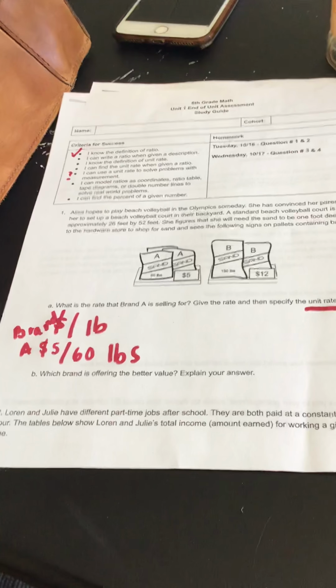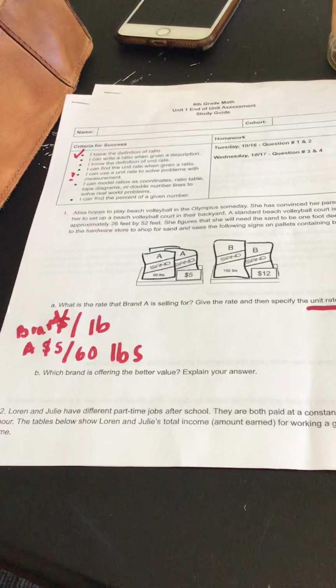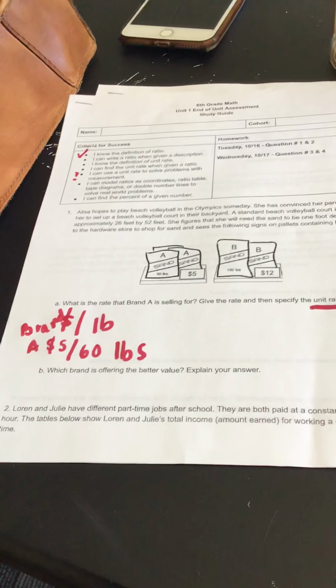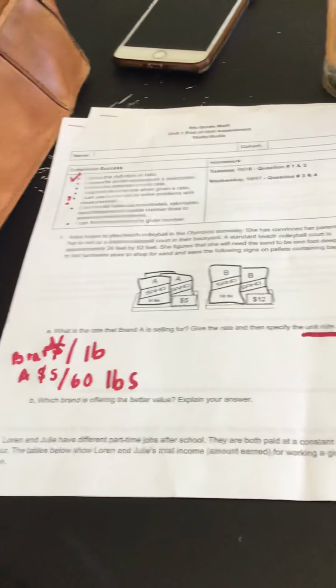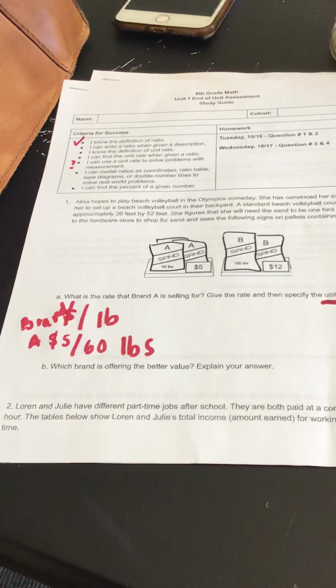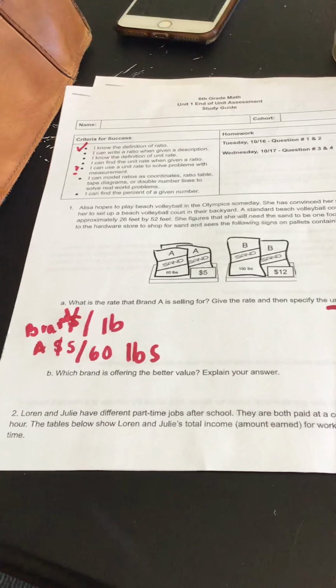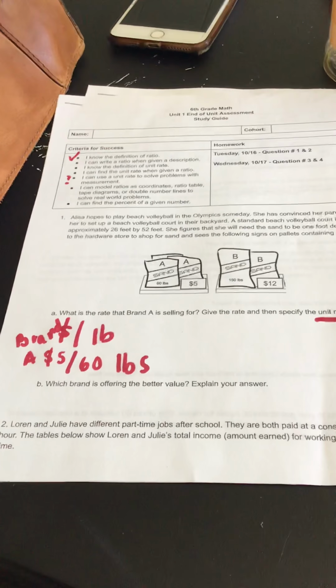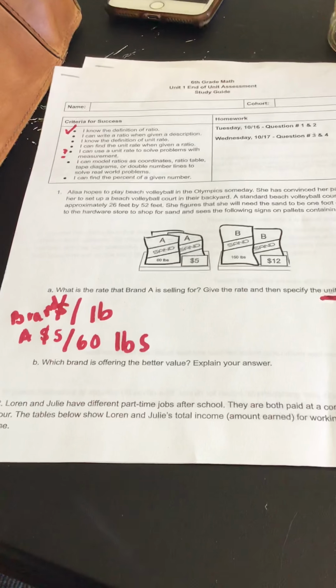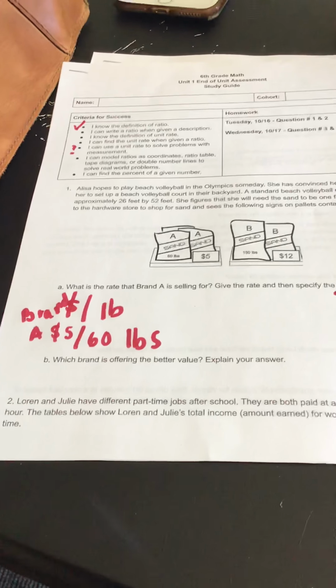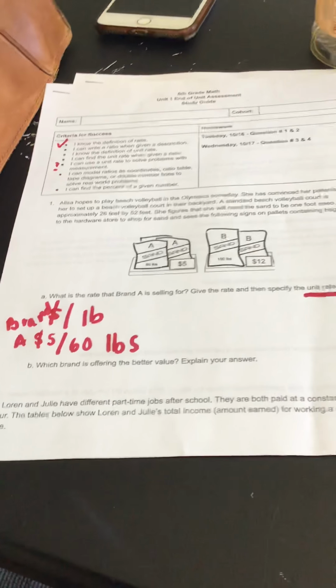I think the unit rate for solving for $1 will be easier in this case, so you should go ahead and do that. Next question after you do that is you need to figure out which brand is a better value, which one's cheaper. So whatever you do for A, you also have to do for B, and that's going to help you get through A and B.